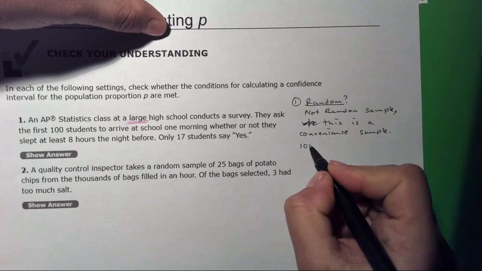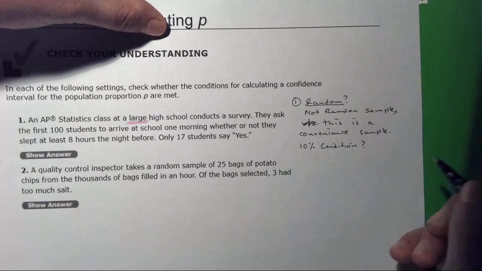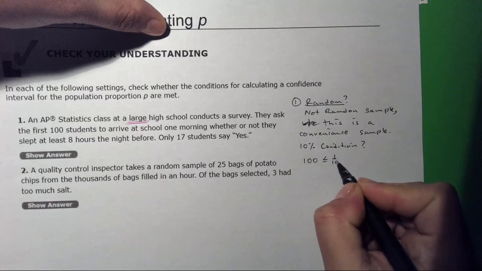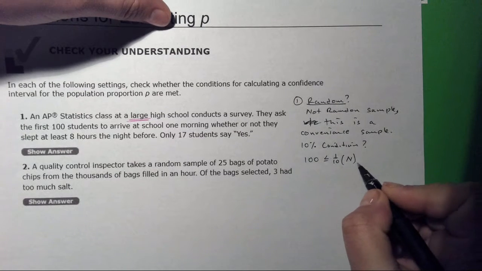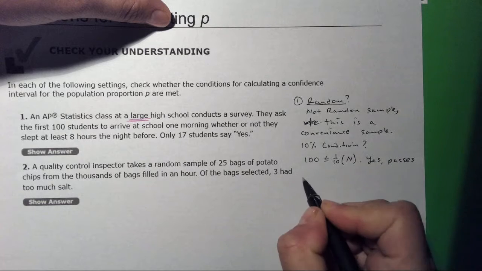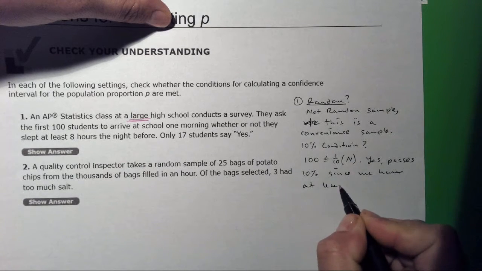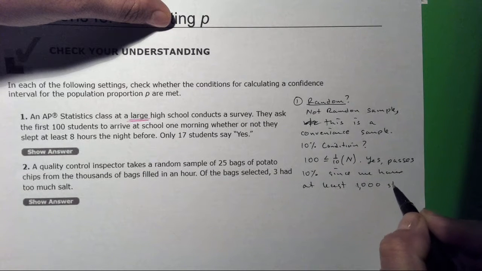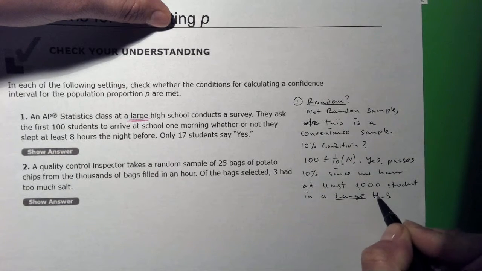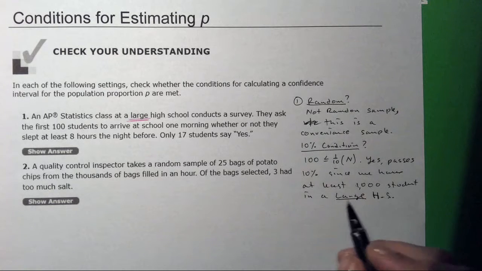Okay, does it pass the 10% condition? I would think it should. So n is 100, because you chose 100. Is that less than or equal to 1/10 of your entire population of the school? That would be, what, 1,000 students? So that would be yes, passes 10%, since we have at least 1,000 students in a large high school.